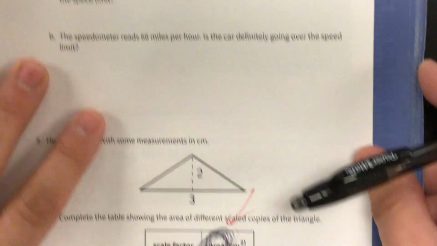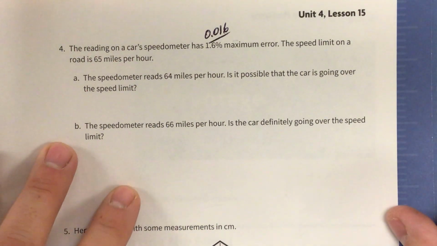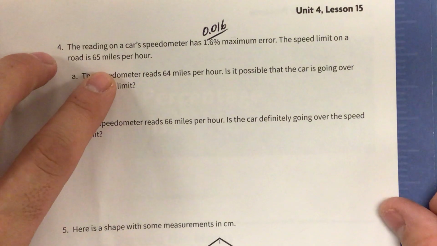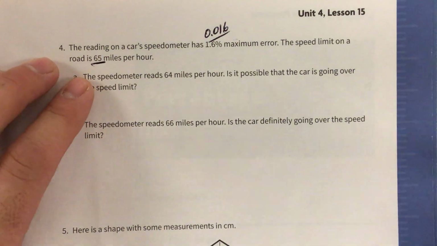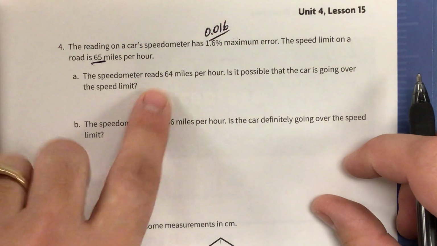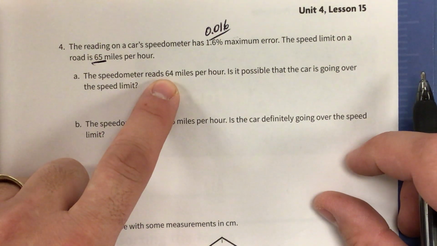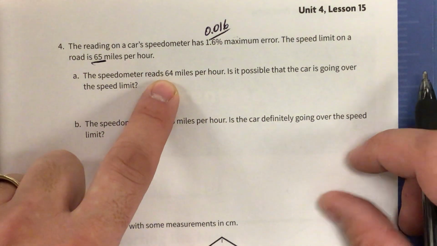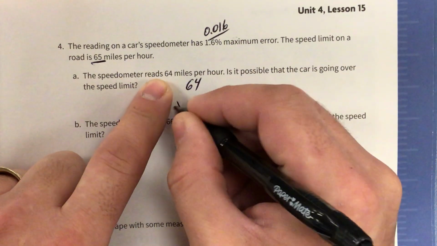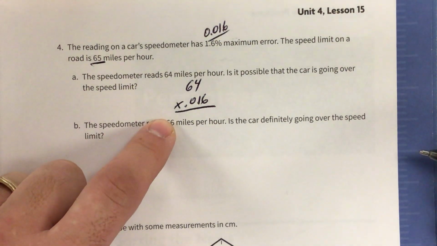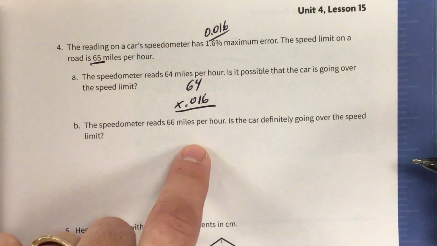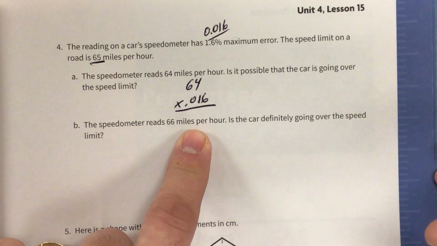Question number 4. Are you speeding? Are you not? Remember, a speedometer has a little error to it. Speed limit is 65, so if we go over 65 at all, technically that is speeding. So if I set my speedometer on 64, is it possible that I'm speeding? Well, I got to take 64 times my error. Anybody have that one written down? 64 times the percent error. Kinley, you got that written down?